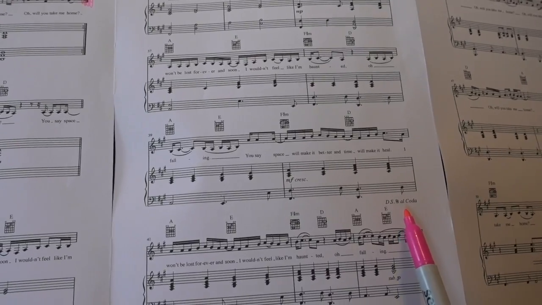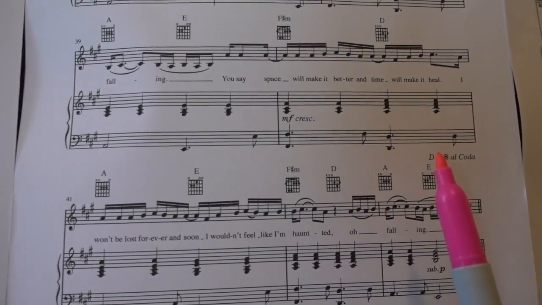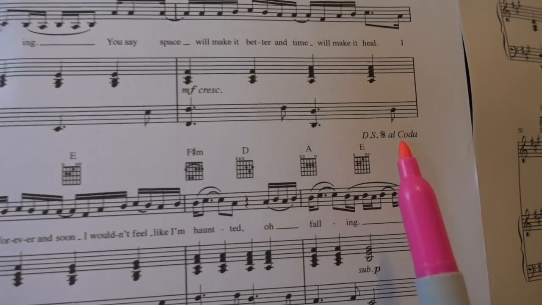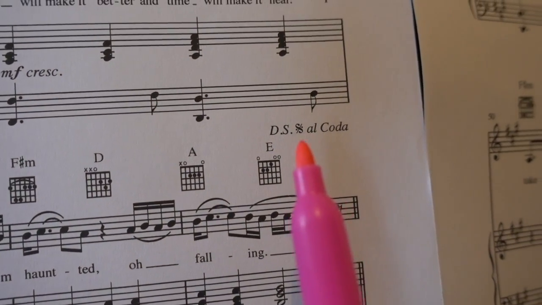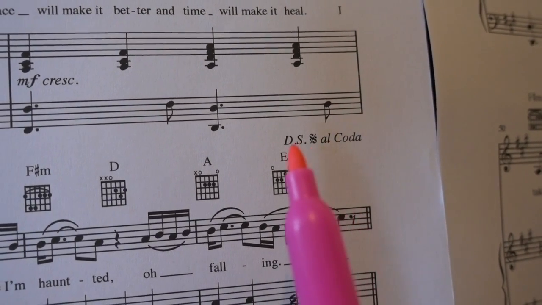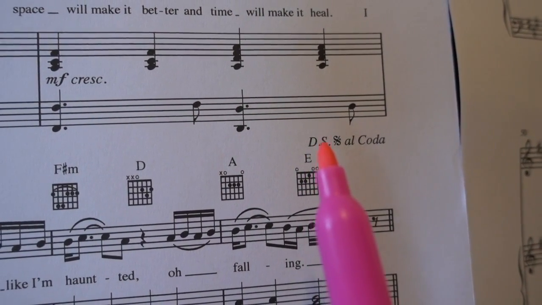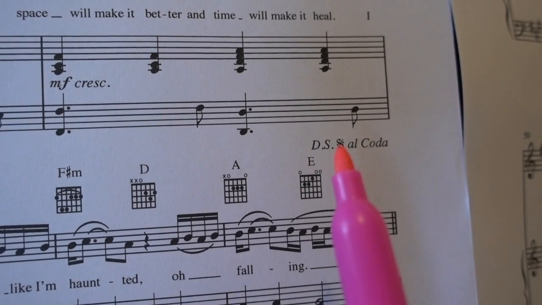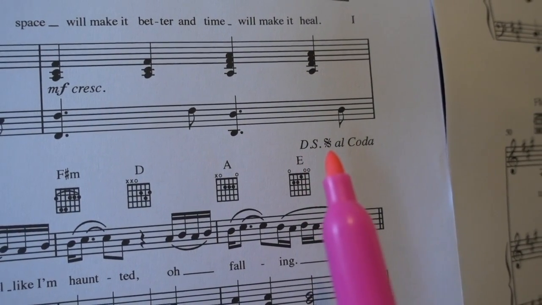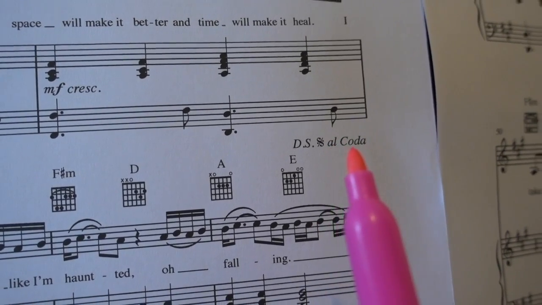So that's DS al coda. So DS is Dal Segno. Dal Segno is that little symbol that you get there, which is an S, a line, and 2 dots in it. So DS is Dal Segno. Dal Segno is that little symbol there. Al coda is to coda. So go back to the Dal Segno sign and play to the coda.